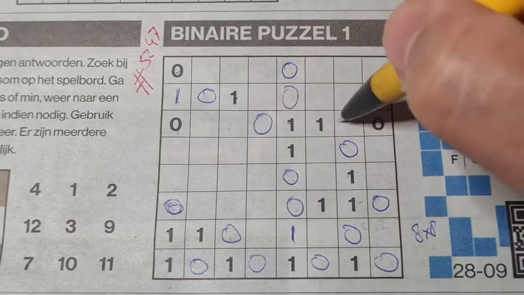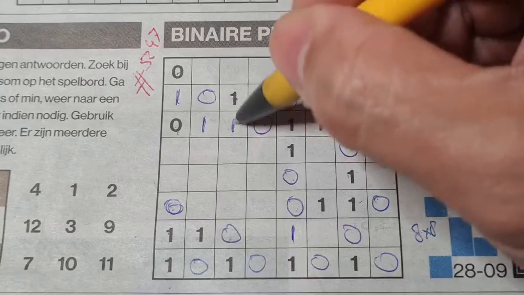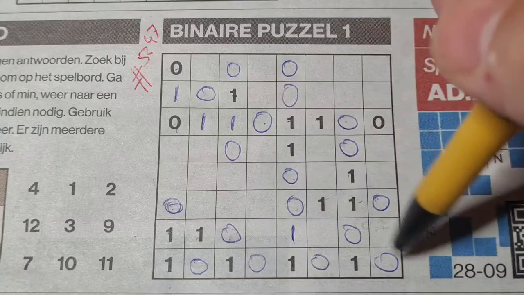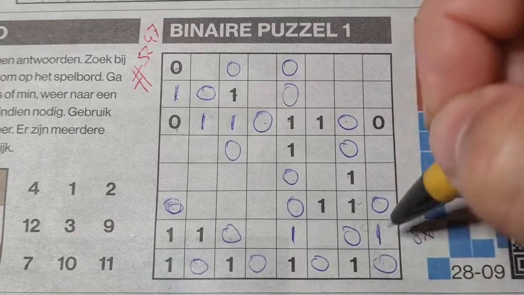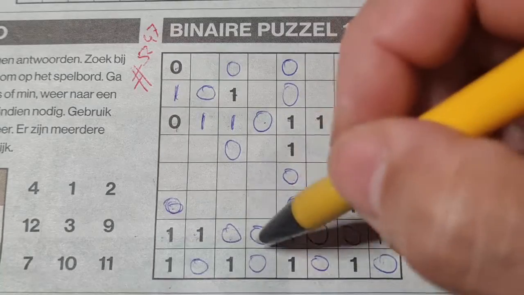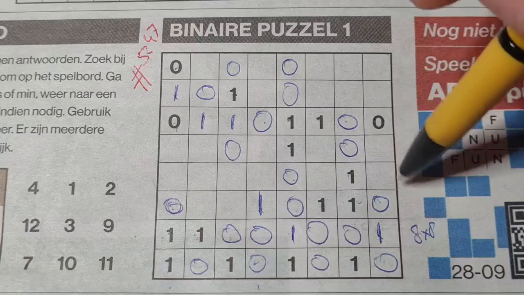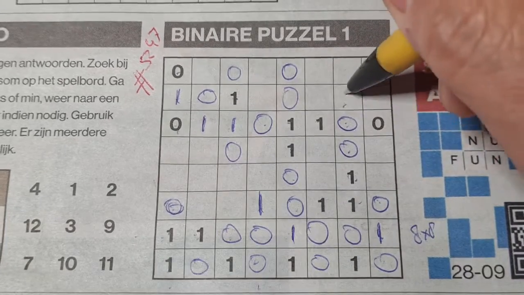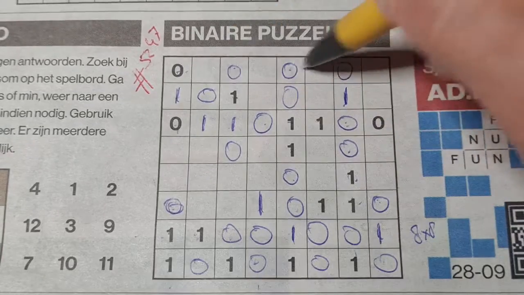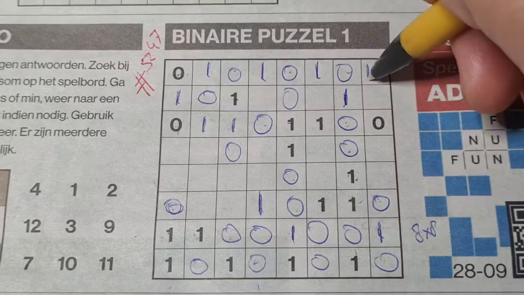Double one, here no, there no. 4 O's we have here, so the rest are ones. Between two O's comes a 1, 1, 2, 3, 4 ones, so the rest are O's. Double O, here one, there one. 4 ones we have here, so the rest are O's. And here we have 4 O's in the first row, so the rest are ones.